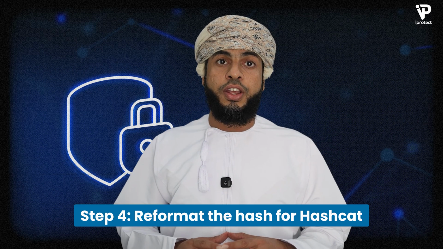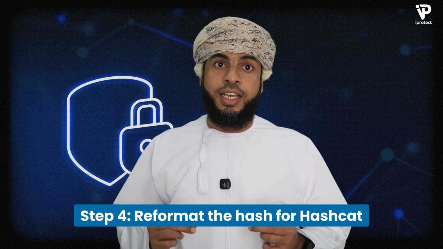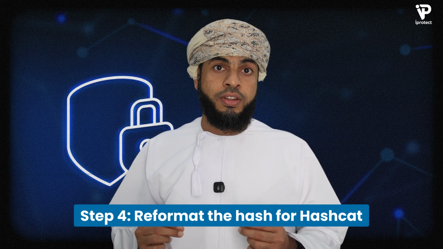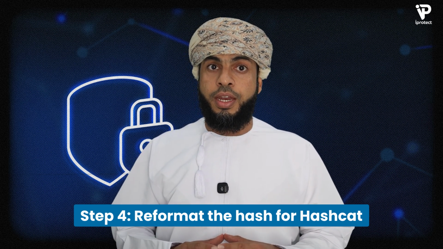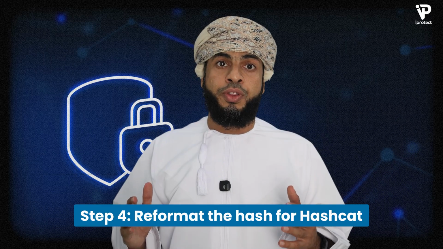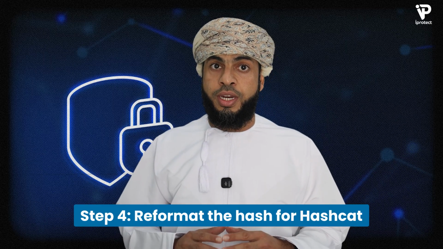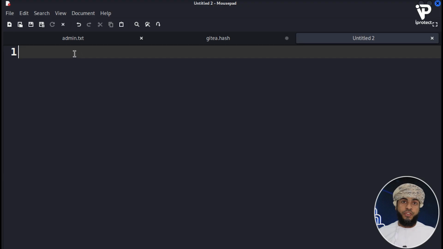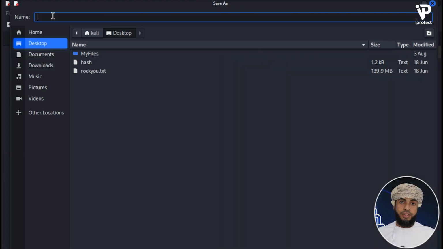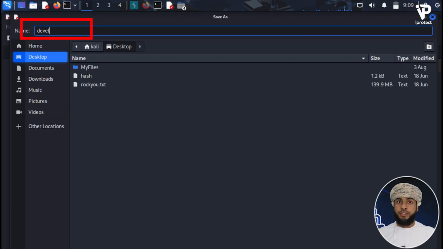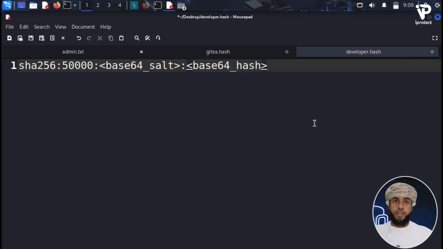Step 4, reformat the hash for hashcat. As we said, hashcat expects this format for the algorithm that we found. Now that we have all the details from step 3, let us move forward. The first one, create the hash file. So open a new file and name it developer.hash. Add the hash details in the following format.